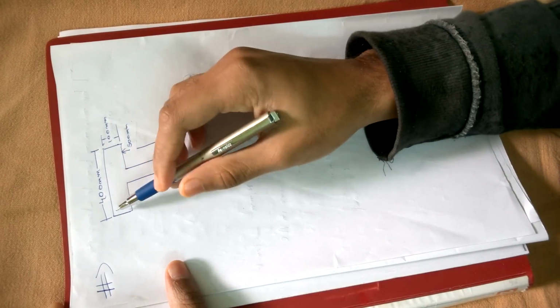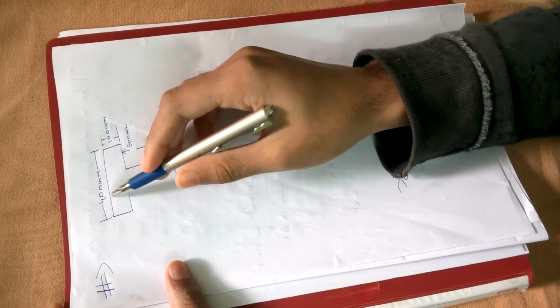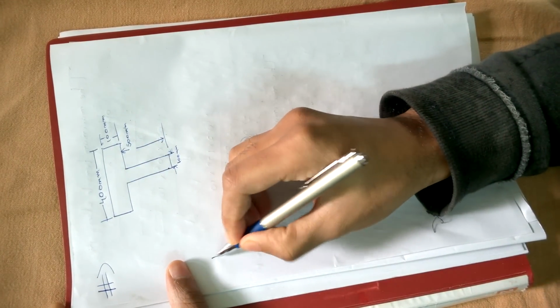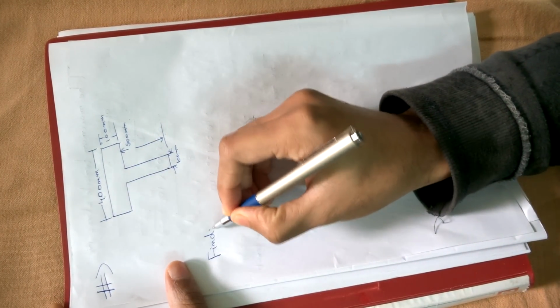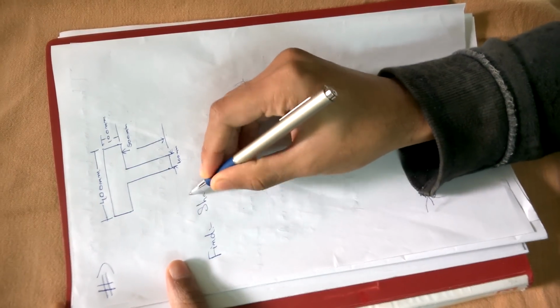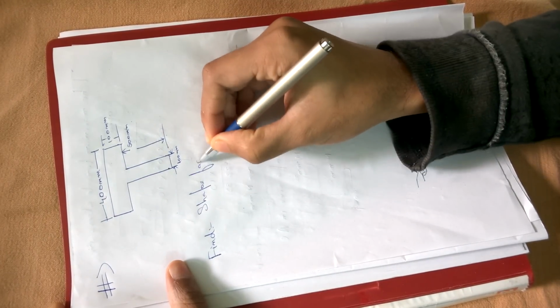Today we are going to find a shape factor for this section. The dimensions are as shown here. So we have to find the shape factor.